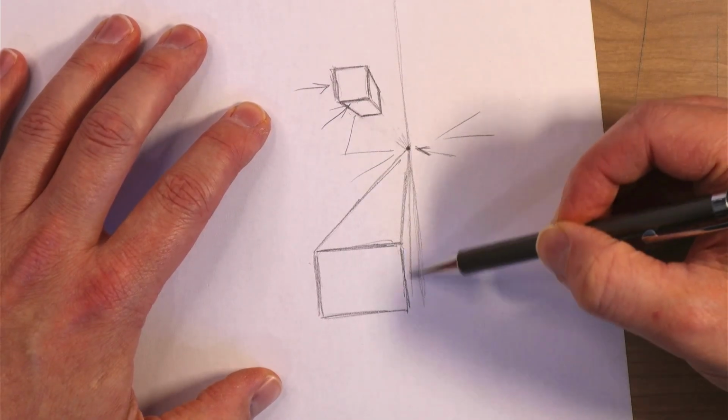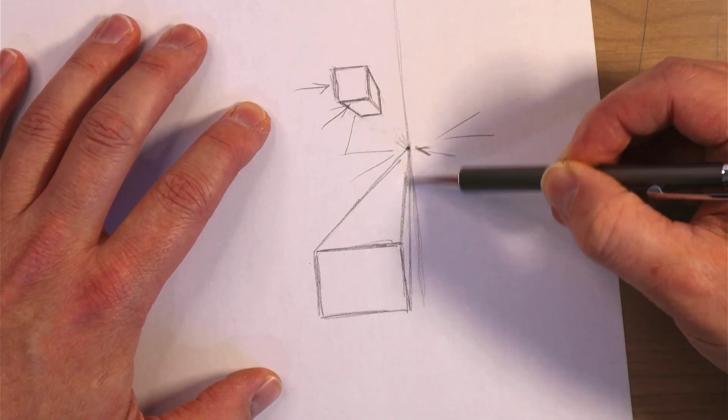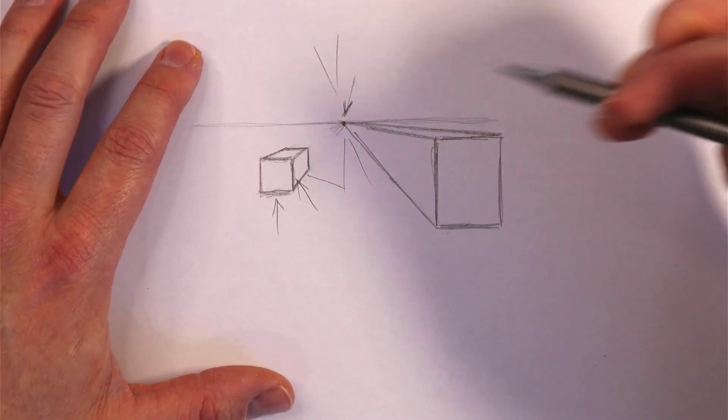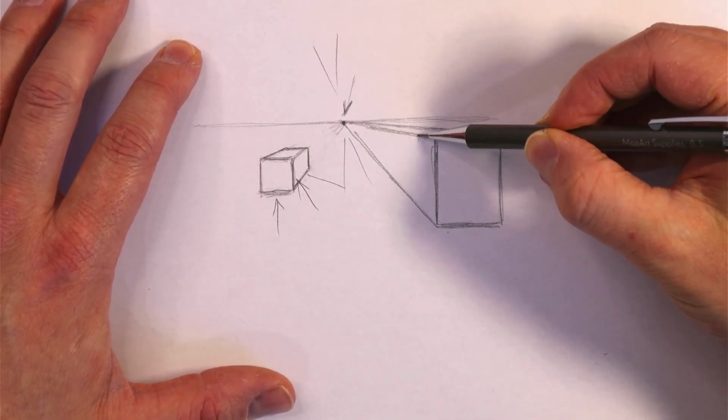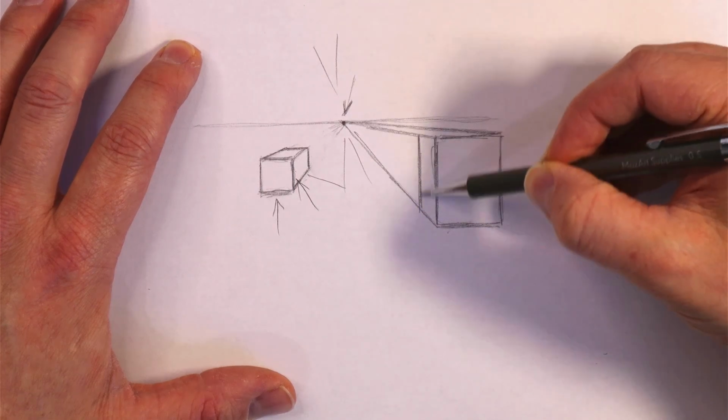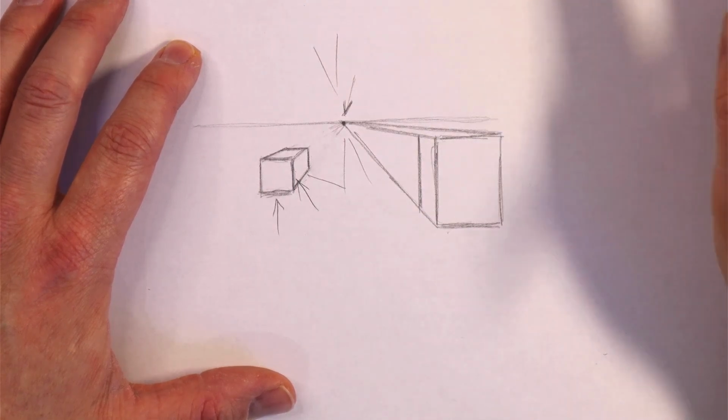This might seem very basic for you, and if you grew up with any drawing, there's a good chance that you covered this stuff when you were younger. It's never a bad idea, though, to revisit these kinds of things. It's an easy thing to practice, and the more you practice it, the more it becomes second nature.